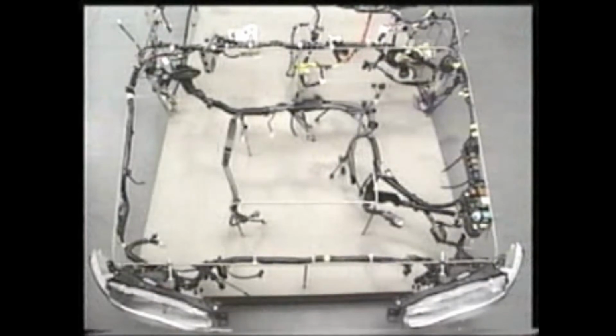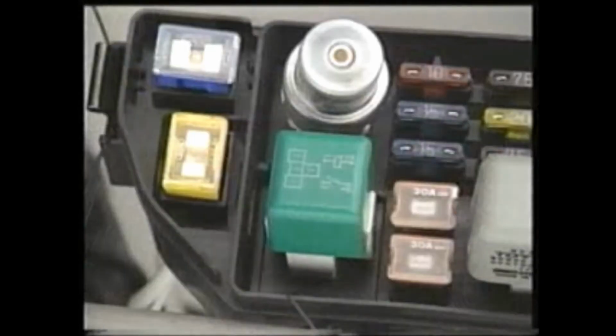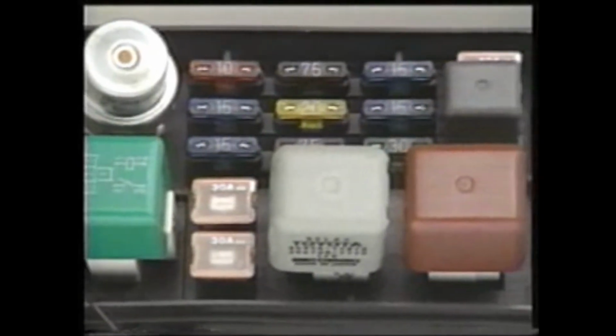The engine room main wire harness, engine wire harness, and cowl wire harness are connected by junction block number 2. In junction block number 2, relays such as the headlight relay and engine main relay, as well as the fusible links and the fuses, are installed. These supply the heavy current from the battery to the individual wire harnesses.